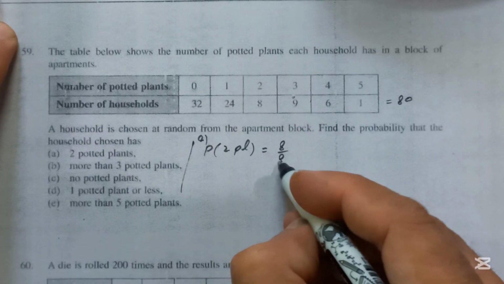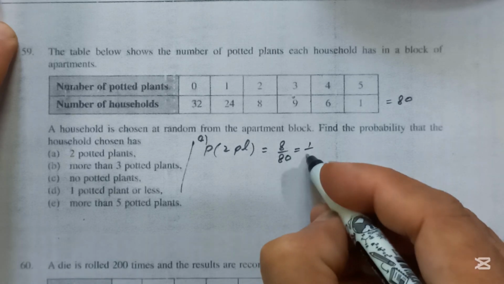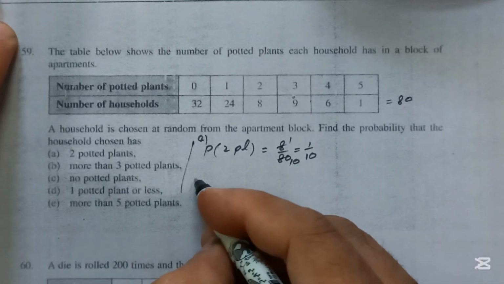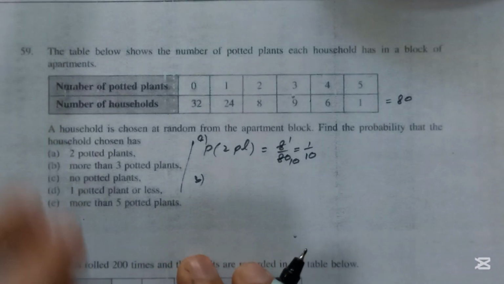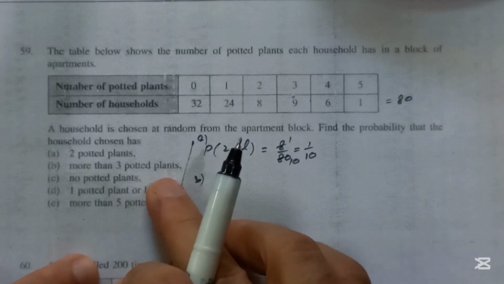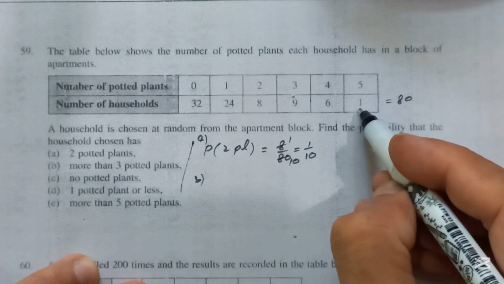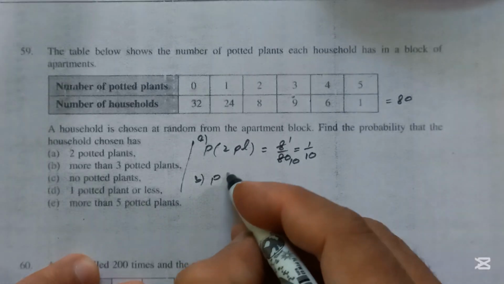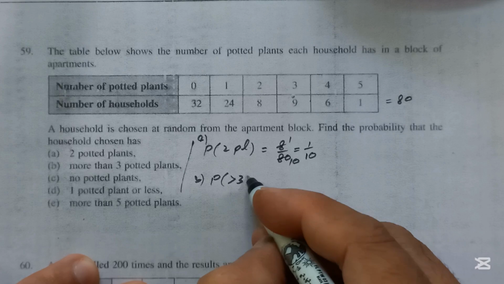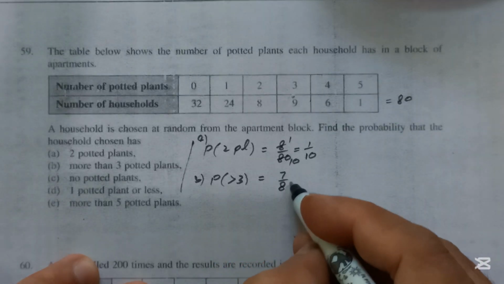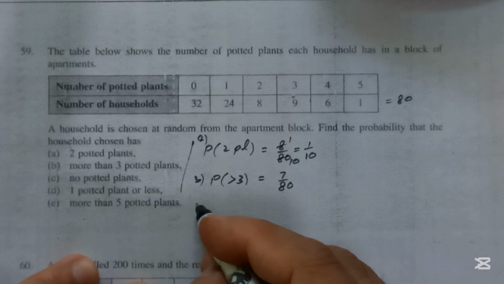Total is 80, so 1 by 10 is the answer. B part is more than 3 potted plants. More than 3 means this number and this number will be favorable. 7 by 80 is the answer.